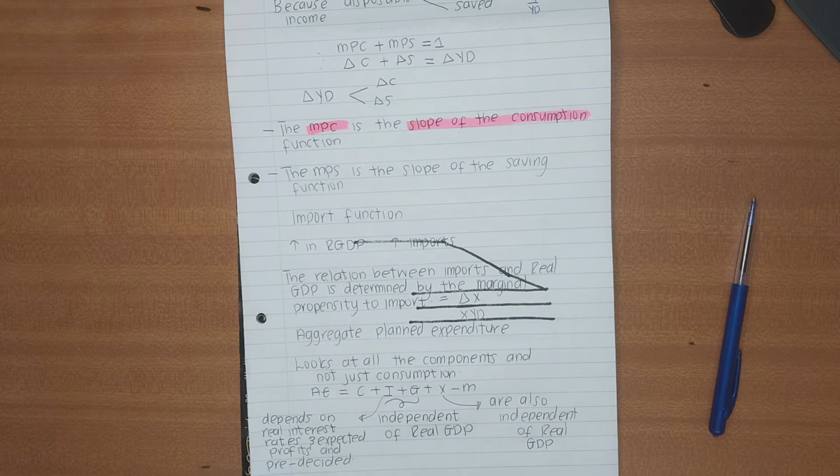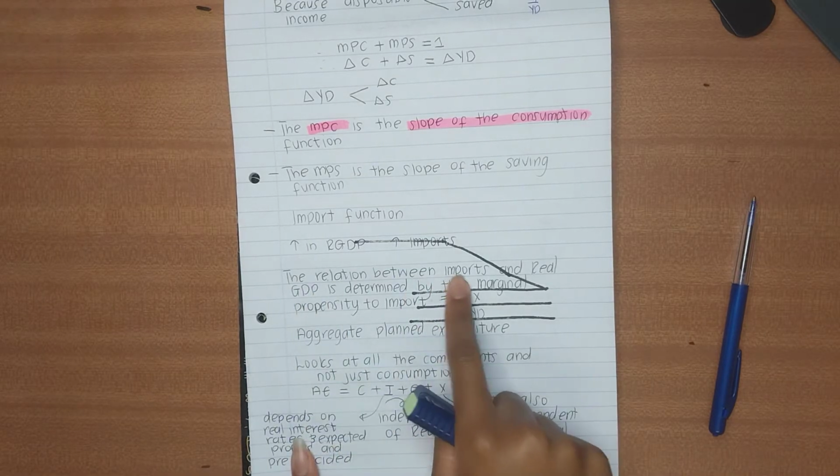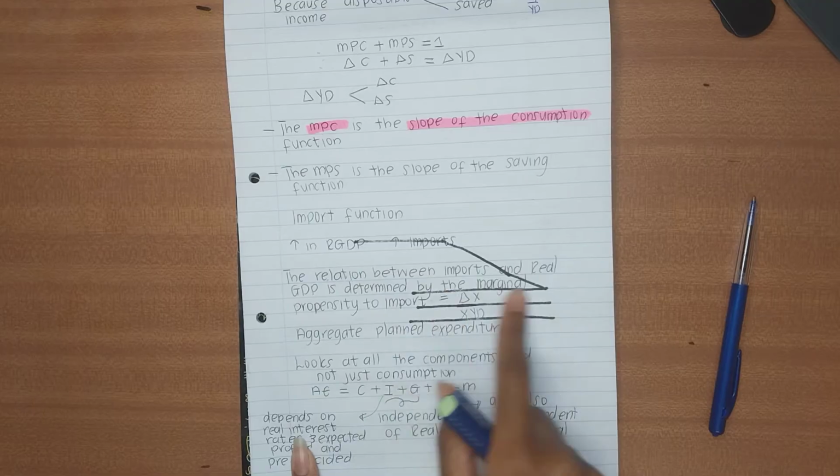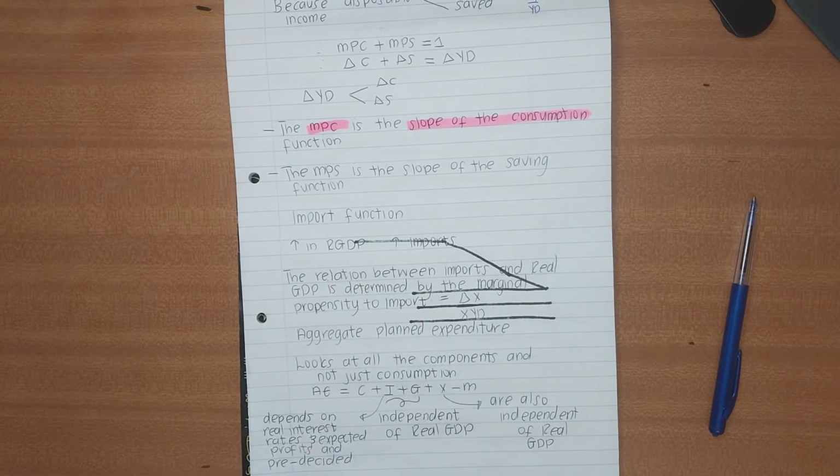And then we have another interesting function: the import function. The higher the real GDP, the higher the imports. Think about it. If you have more money, you can import more from other countries. So the higher the real GDP, the better the economy is doing, the better the incomes of the people, then the higher the imports they are going to have, right? The relationship between imports and real GDP is determined by the marginal propensity to import.